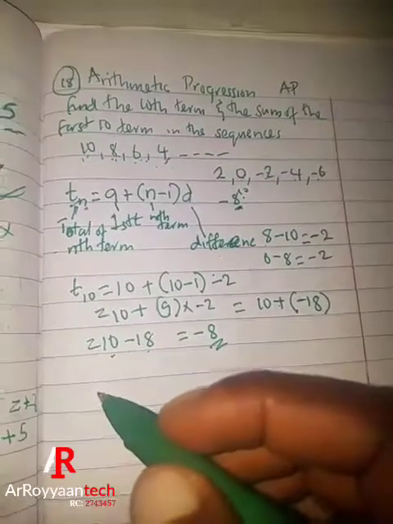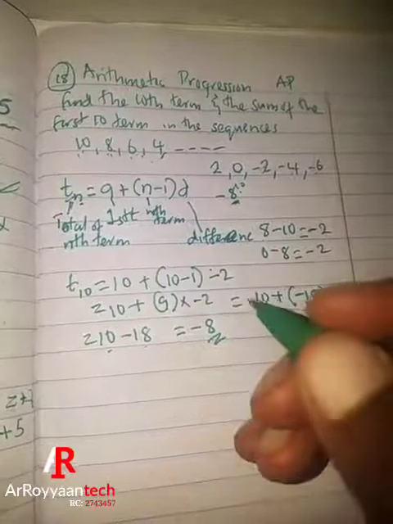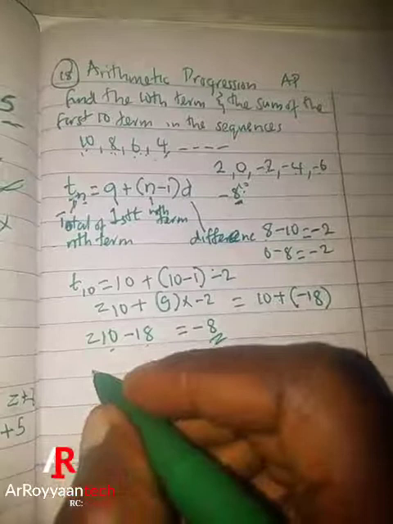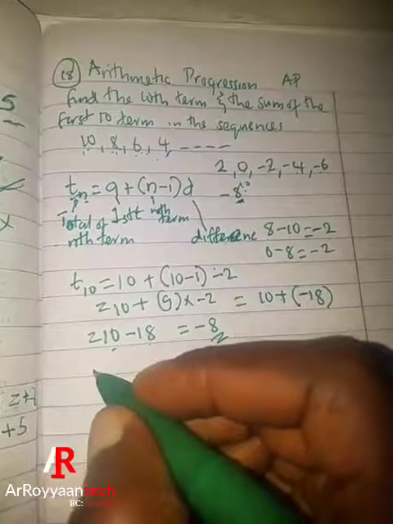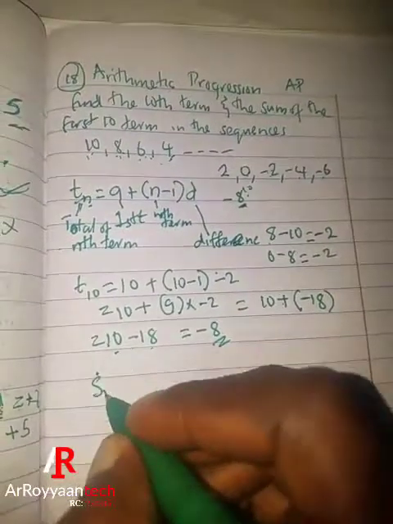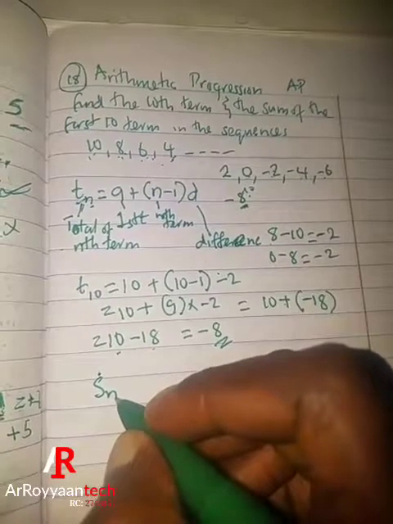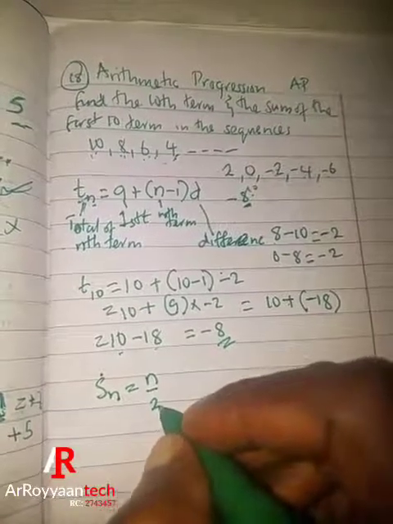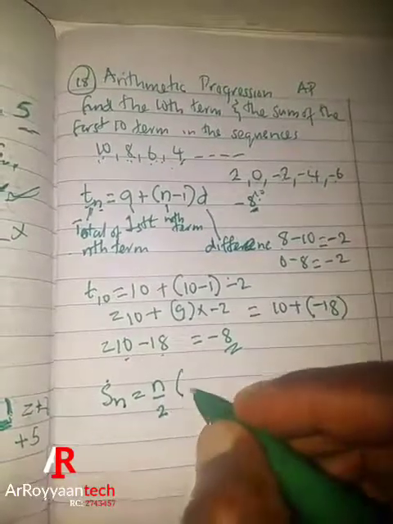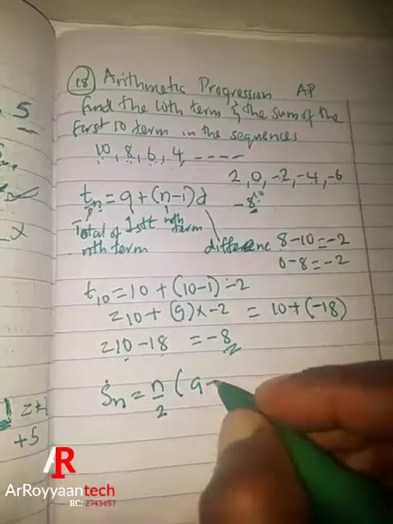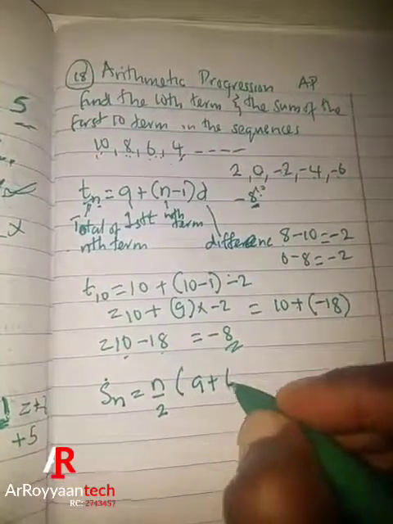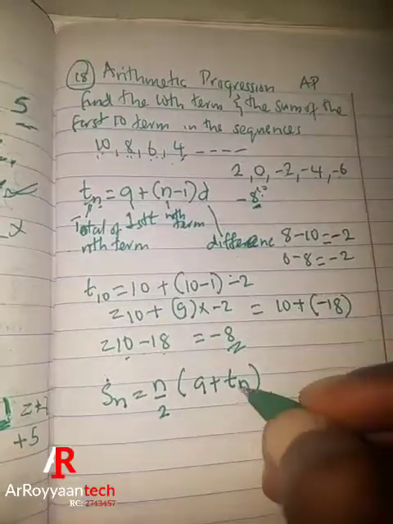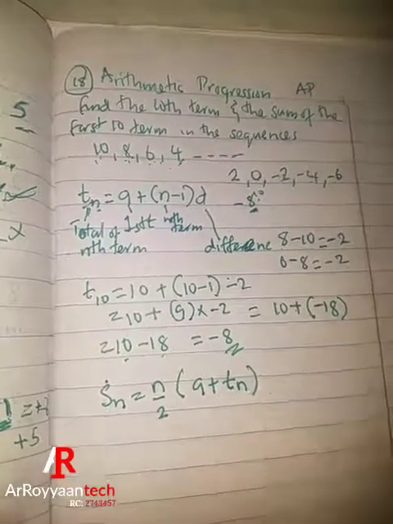The formula to use to solve the sum of any term will be Sn equals n over 2, into bracket a plus the nth term.